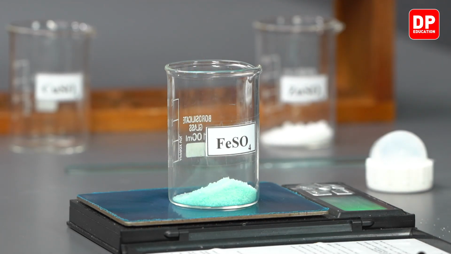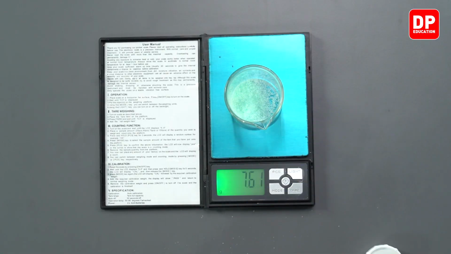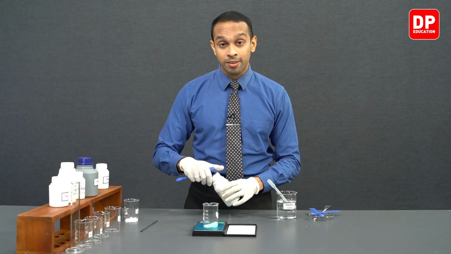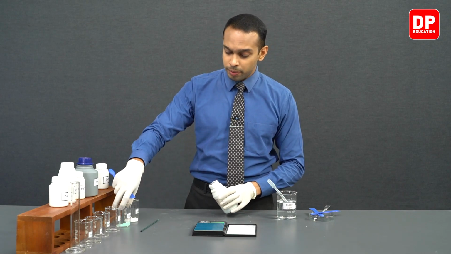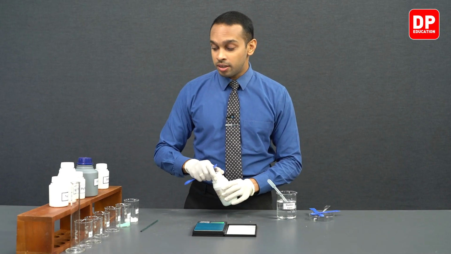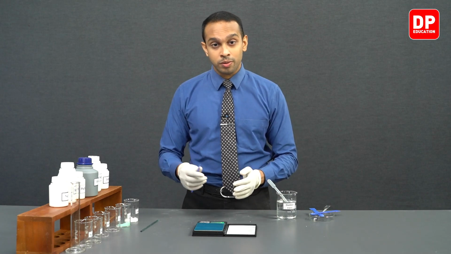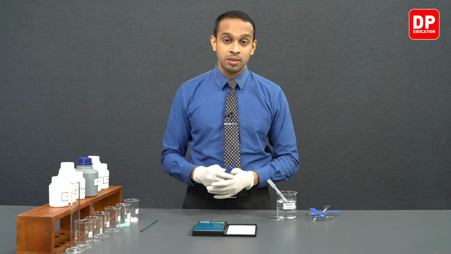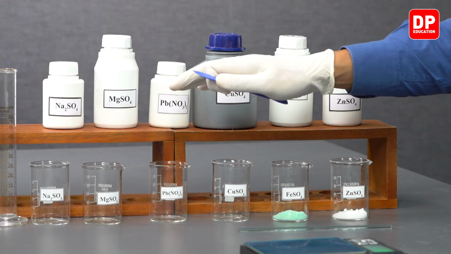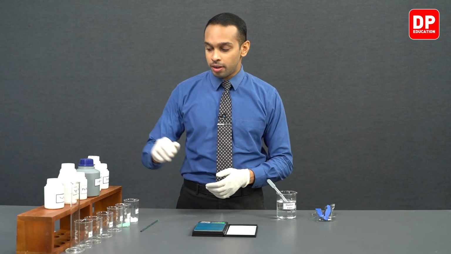We need 7.6, we need a little bit more. We have measured 7.61 of ferrous sulfate. Now, before adding water, we will leave it aside. So keep in mind, we are going to measure the relevant masses of each of these solids first, and then after we have measured all of the masses, we will add 50 milliliters of water to each of these beakers we have over here, and then we'll prepare the solutions. And then, students, we move on to copper sulfate.